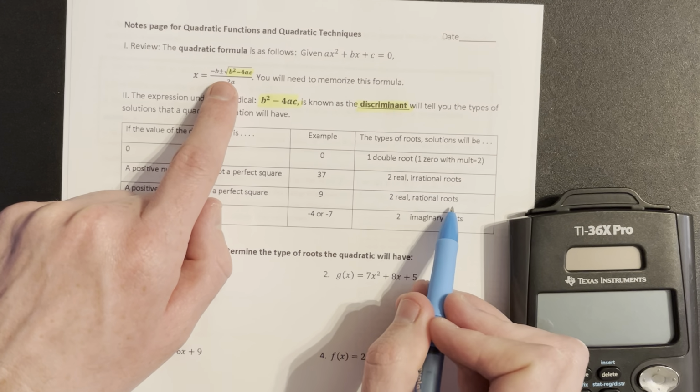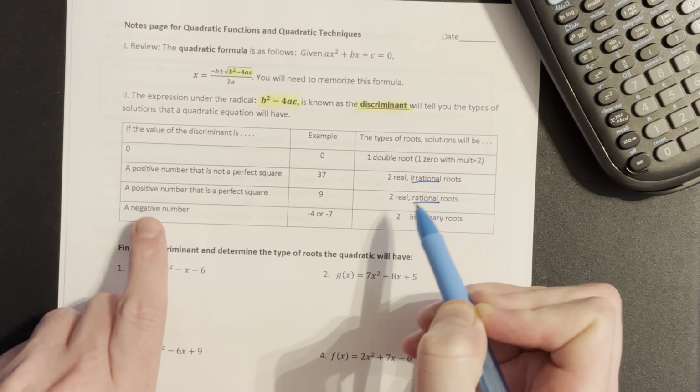So if you don't remember the difference between rational and irrational, rational numbers were things that could be turned into a fraction. Irrational numbers were things that just kind of have a decimal that goes on forever without repeating. So something kind of like a square root. So if we have an answer that has a square root in it that doesn't simplify, that's an irrational root.